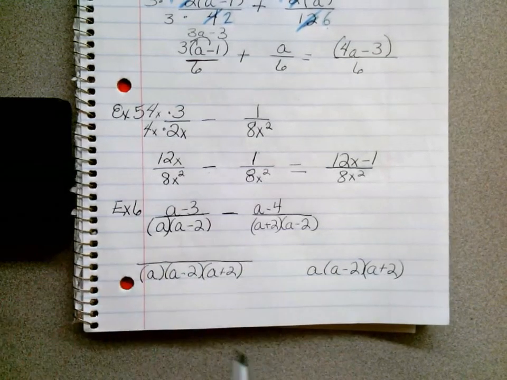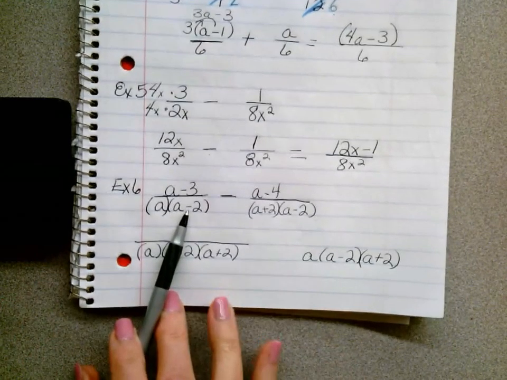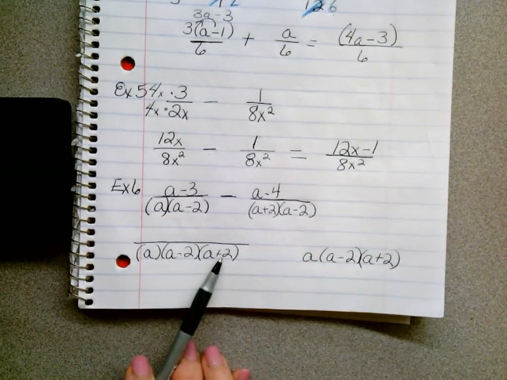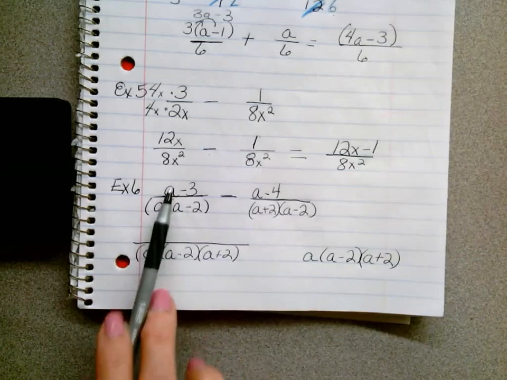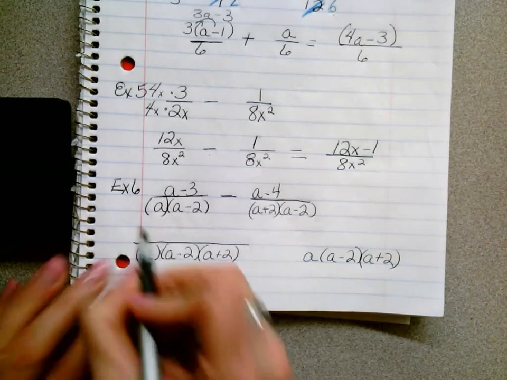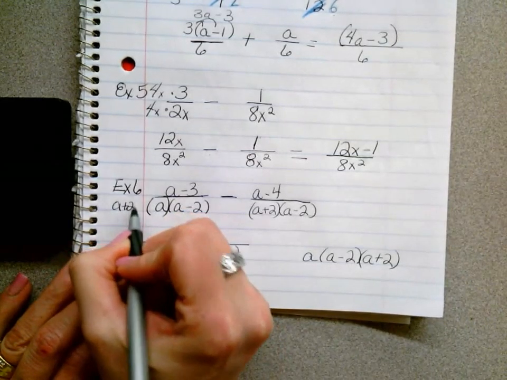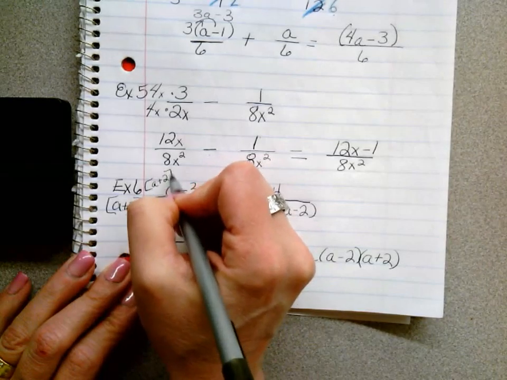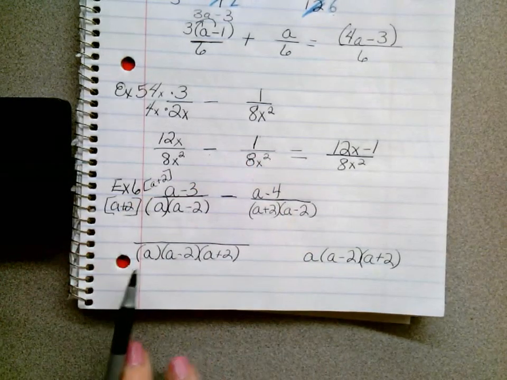In order to convert a minus 2 to a minus 2, a plus 2, what must I multiply both of these pieces by? Yes, ma'am. Both of these pieces are going to get multiplied by a plus 2. Okay?